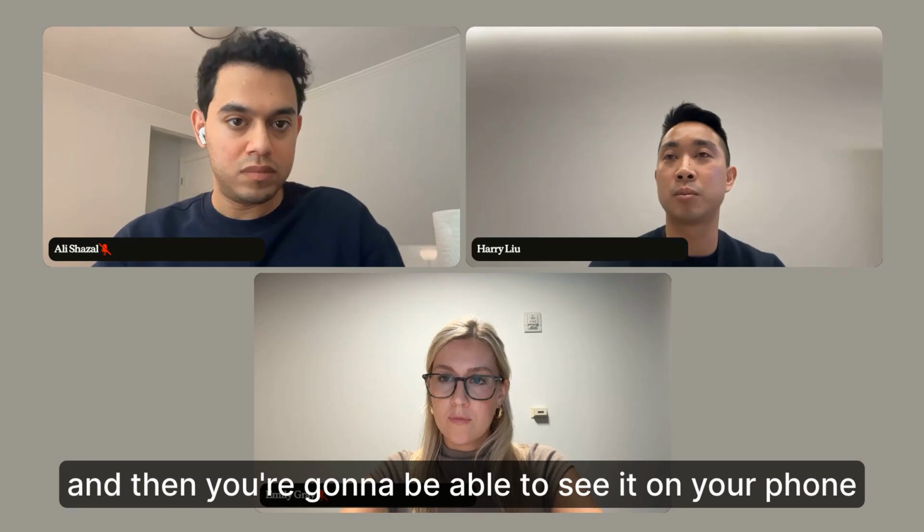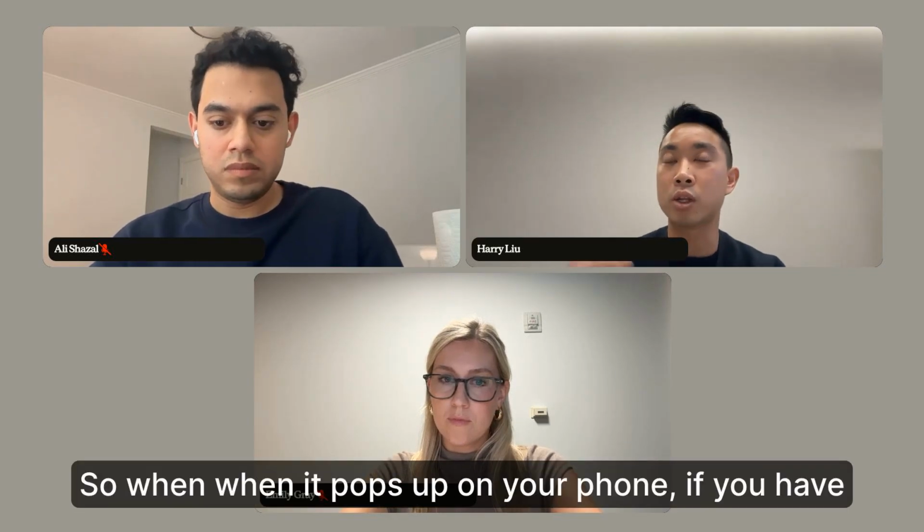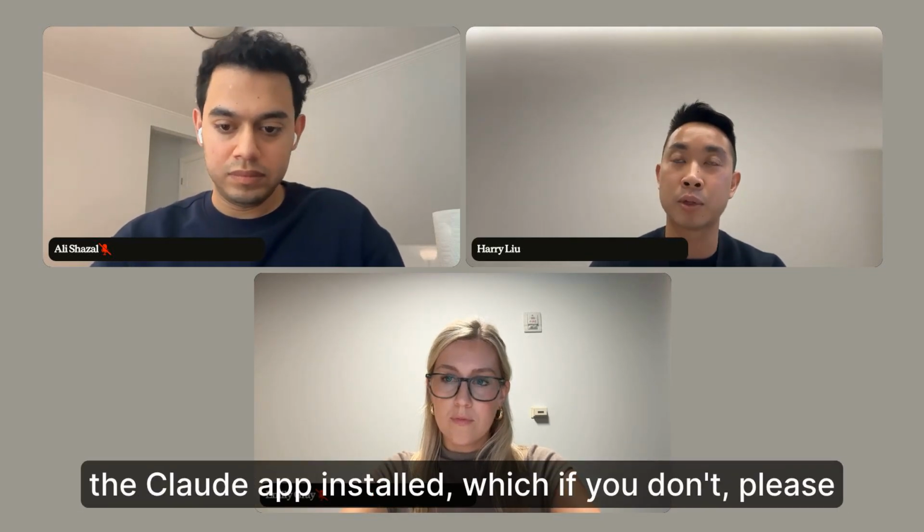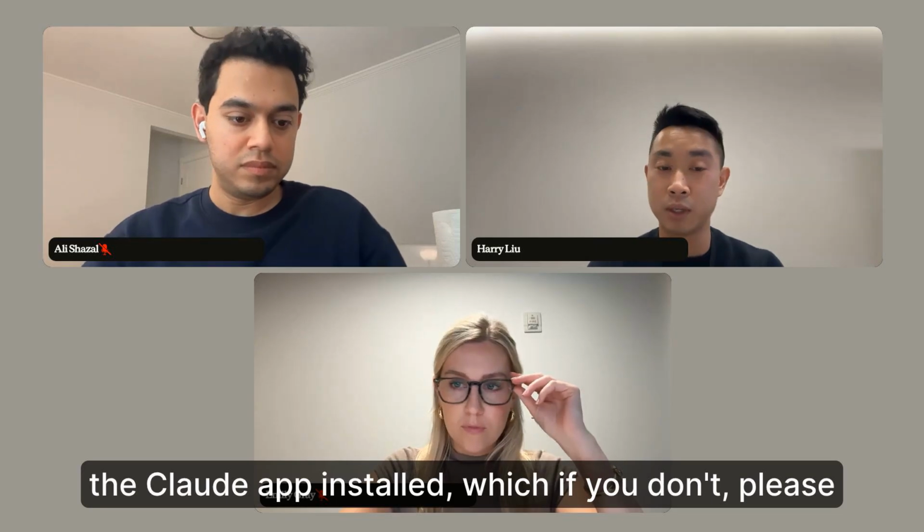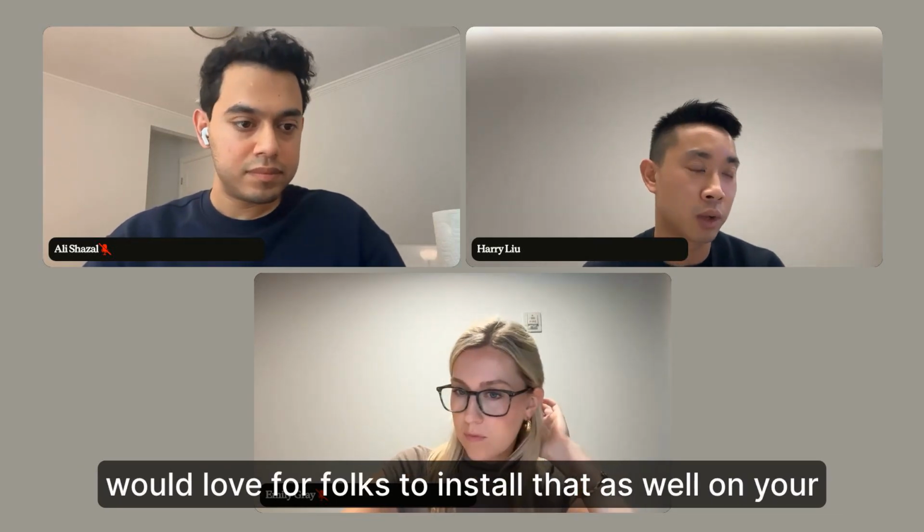And then you're going to be able to see it pop up on your phone. So when it pops up on your phone, if you have the Claude app installed, which if you don't, please, we would love for folks to install that on your mobile as well.